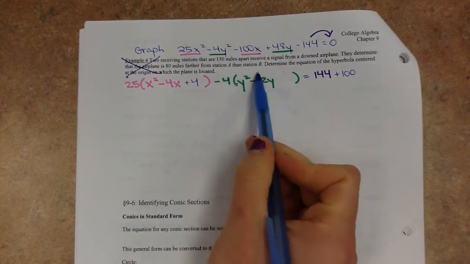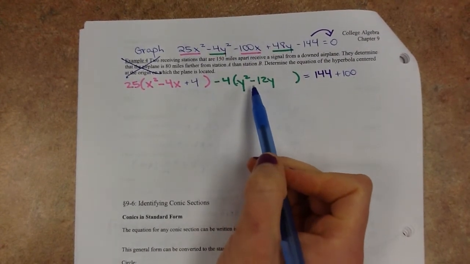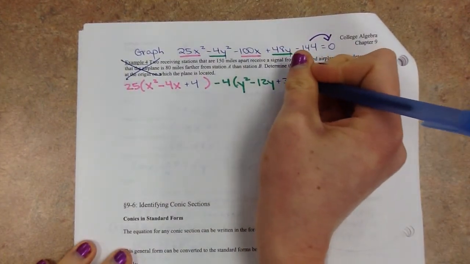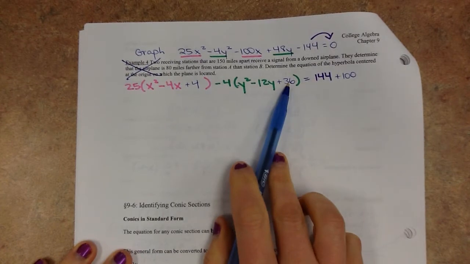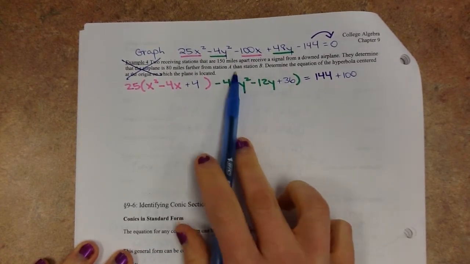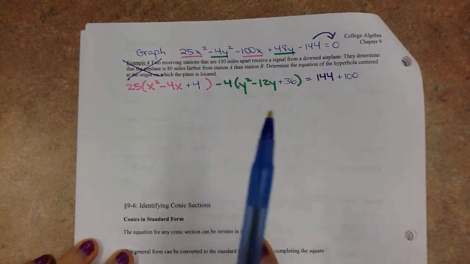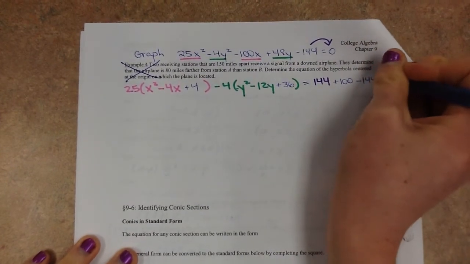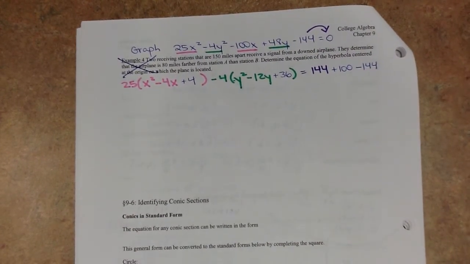And then here, same thing, I take this middle number, the negative 12, cut it in half, I get negative 6, and then square it, and I get 36. But again, this was not a 36. This is a 36 times negative 4, which is negative 144. Since I technically added a negative 144, I'm going to put one on the right-hand side as well. Keep the balance. Okay? So now let's rewrite.